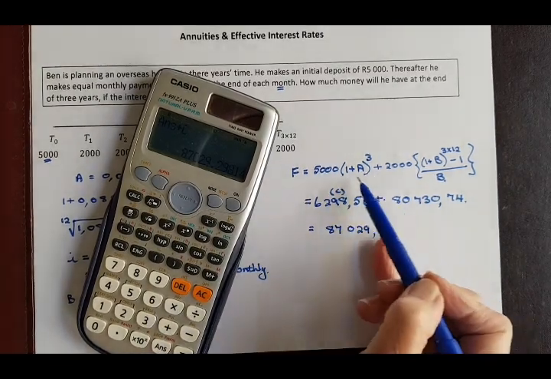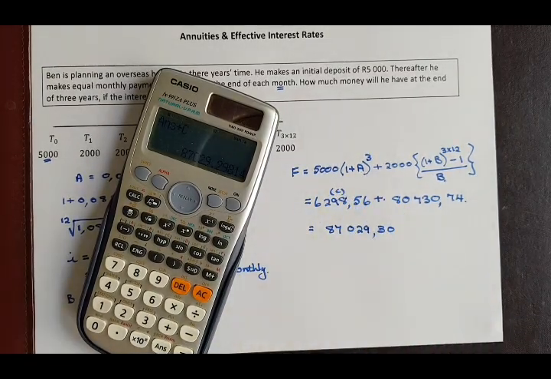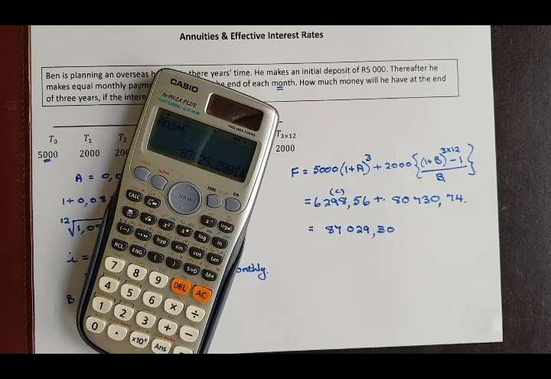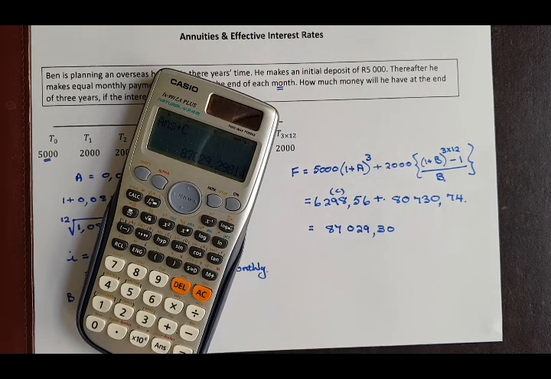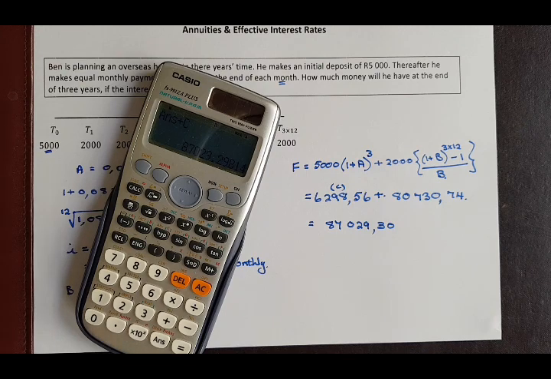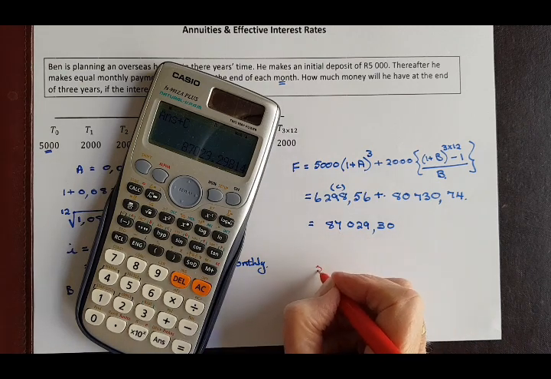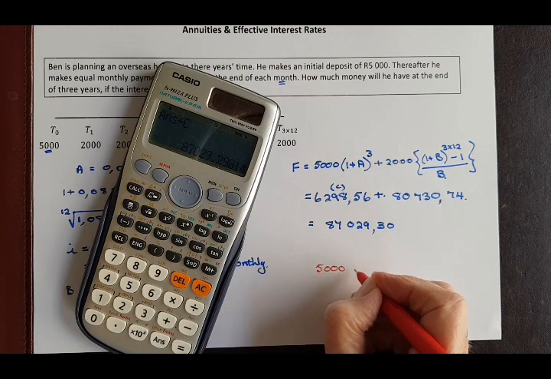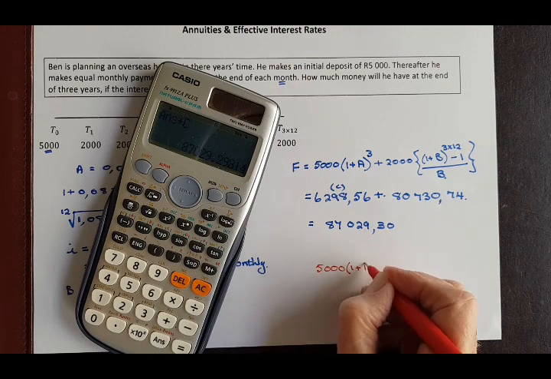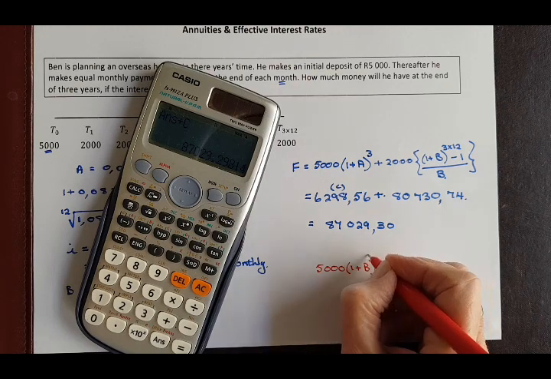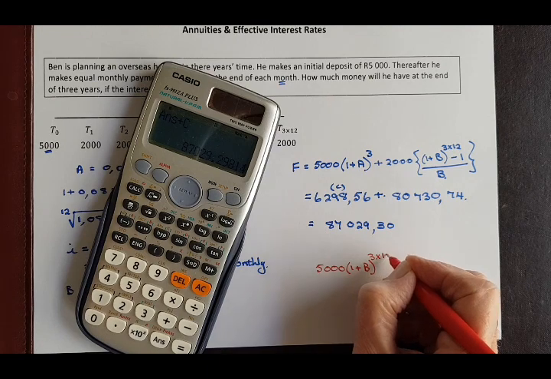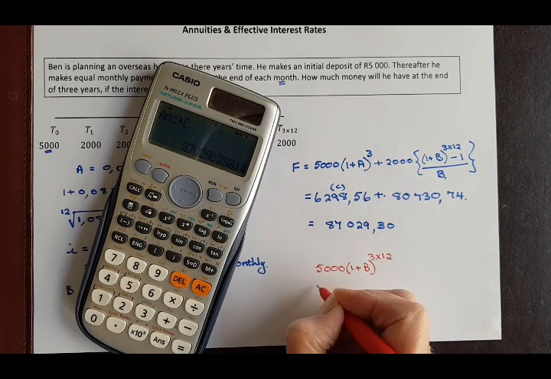Notice I could have done that part of the sum using my monthly interest rate as well. That's perfectly possible. So you might just want to make your change in interest once, okay? So let me just show you that. We could have said 5,000, 1 plus b to the power of 3 years compounded monthly, okay?